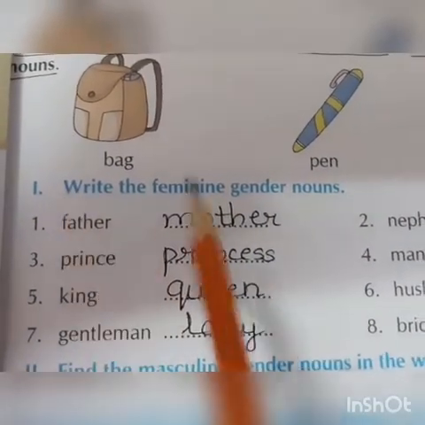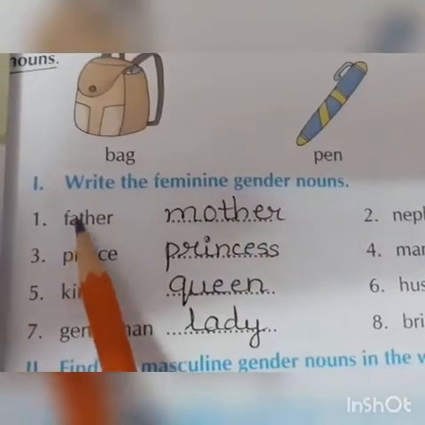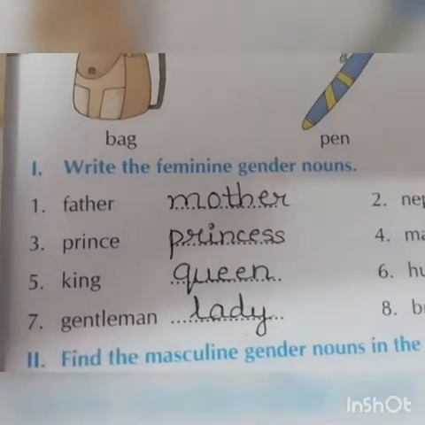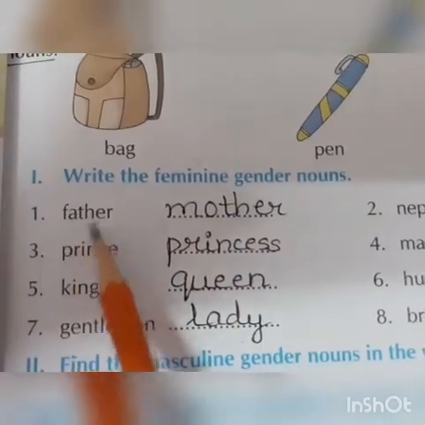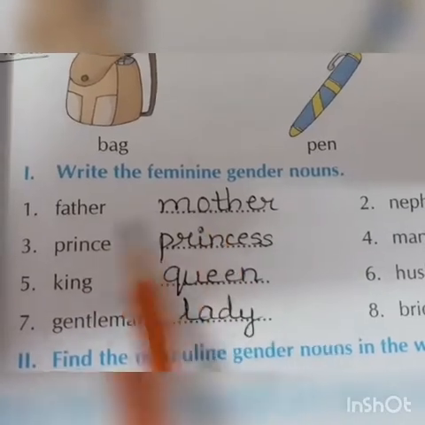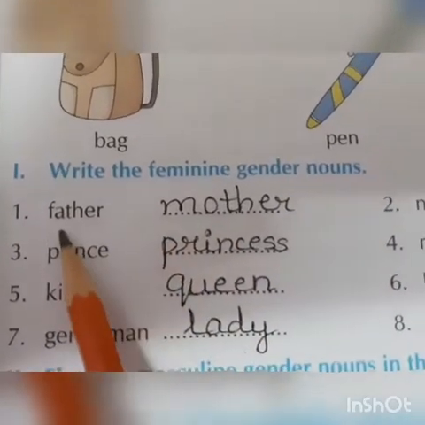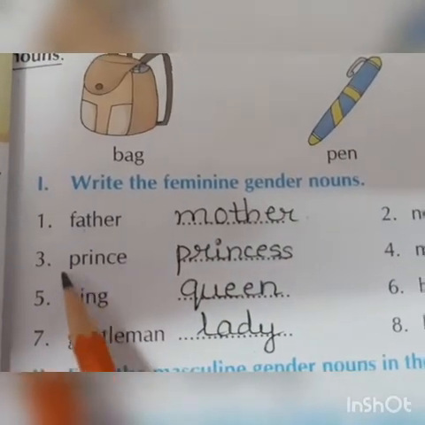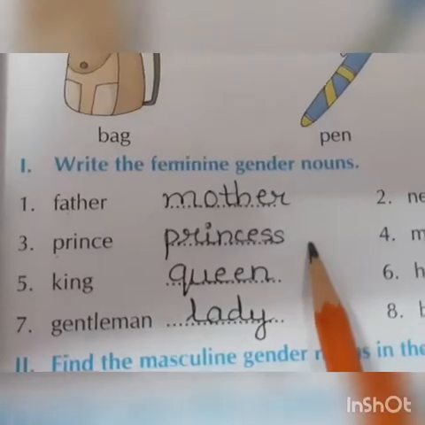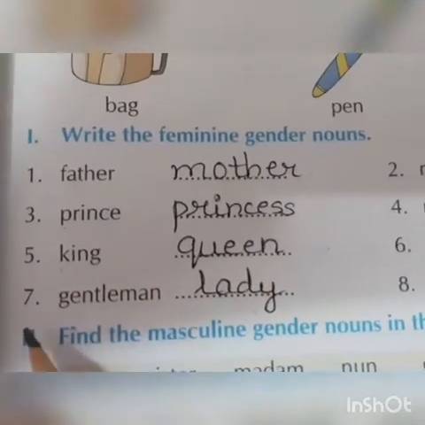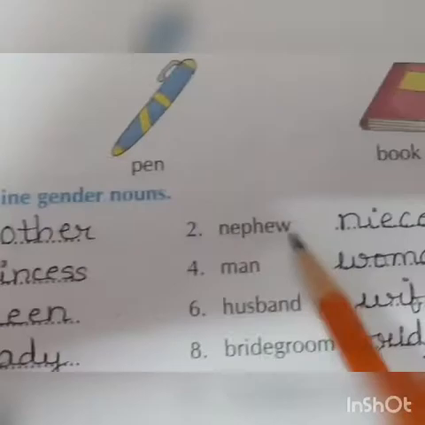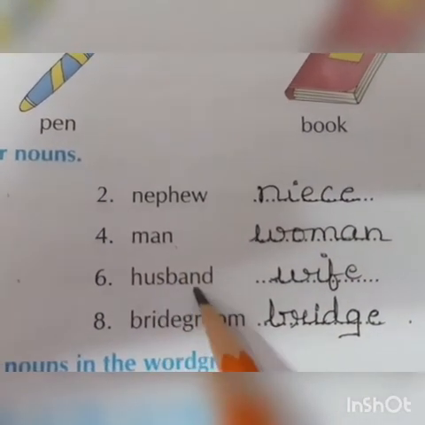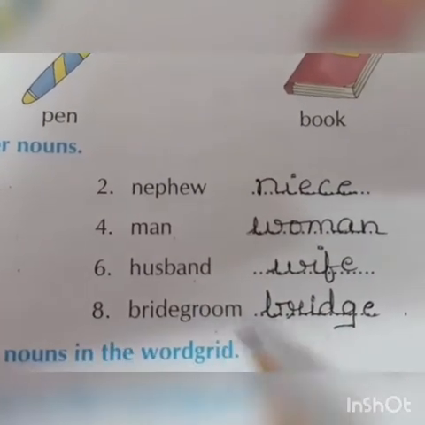Now what is there? Write the feminine gender nouns. When the masculine gender is given, you have to write the feminine gender. That means just the opposite of the male gender. If father is there, this is your father. What is the feminine gender of father? Mother. Prince, meaning राजकुमार, what will be its feminine gender? Princess. King, queen. Gentleman, lady. Nephew, niece. Man, woman. Husband, wife. Bridegroom is your bride.